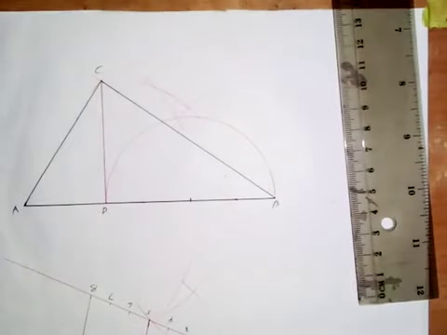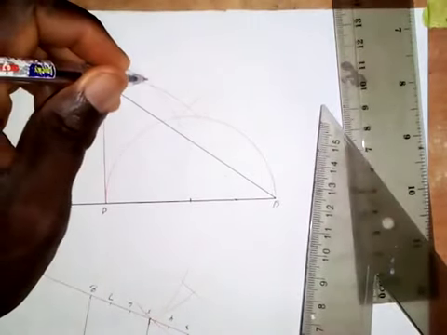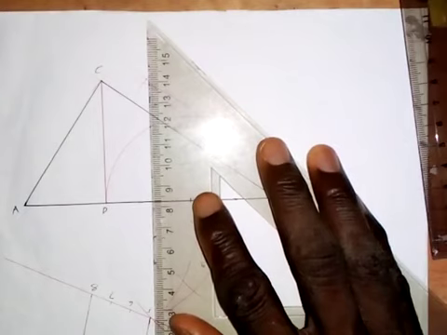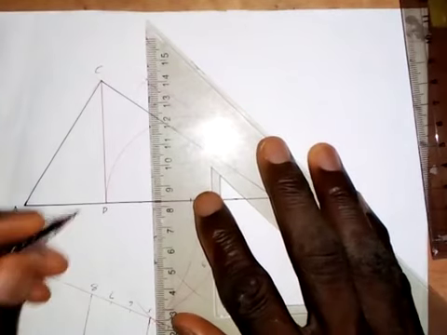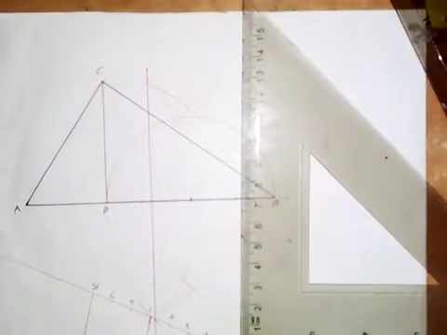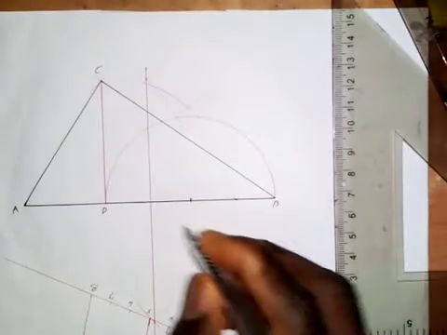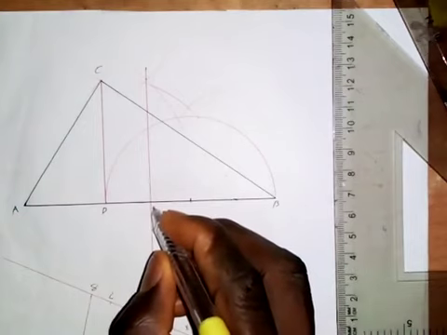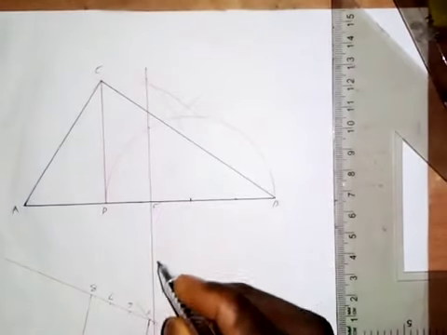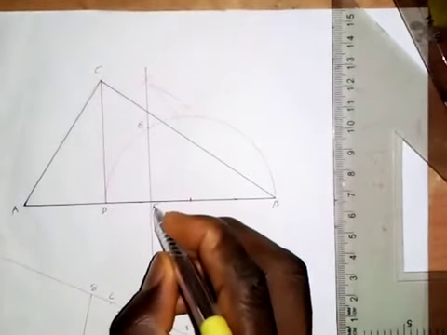Now for this one, I need to draw the bisector. So here I will draw the bisector. Okay, I draw the bisector like this. This bisector meets line AB at this point, which I will call point F. Where this bisector touches the semicircle, I will call point E. So this is point E and this is point F, as you can see here.